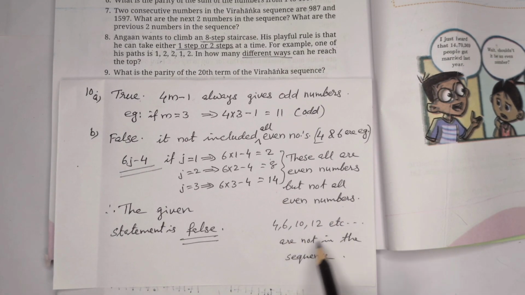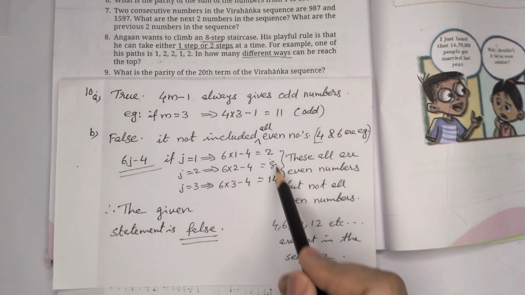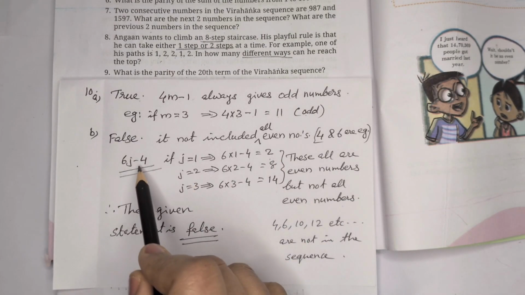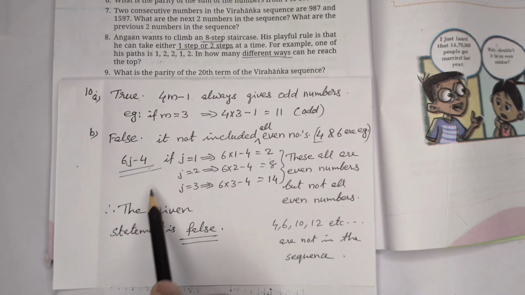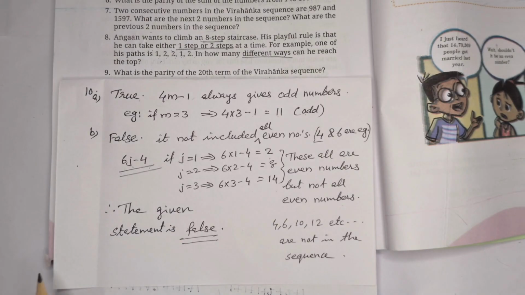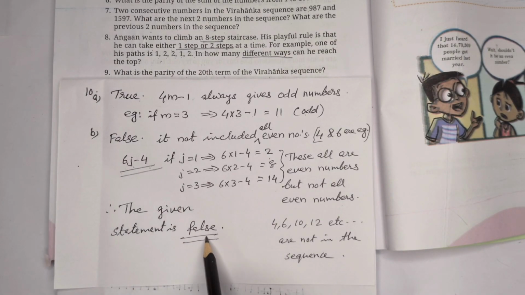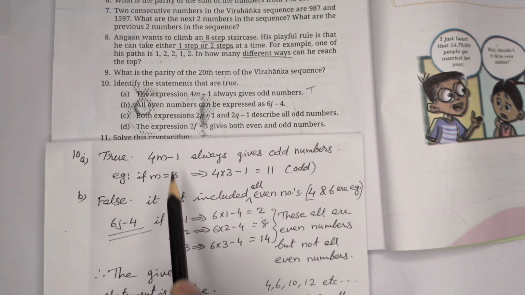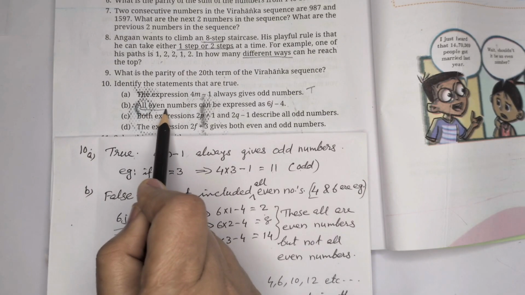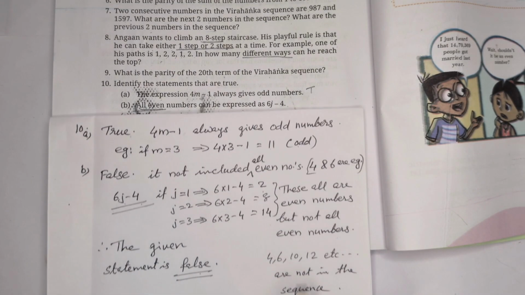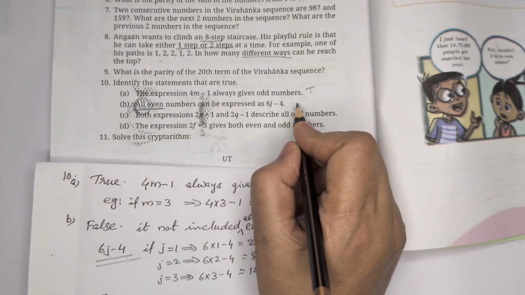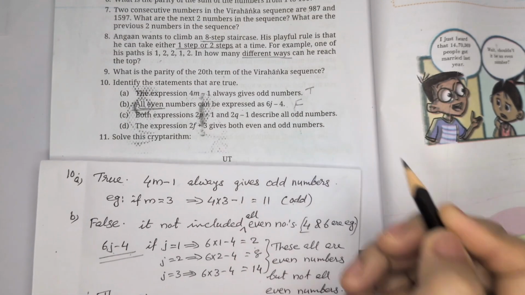4, 6, 10, 12, etc. are not in this result. That means they are not given by the expression, which means the given statement is false. Here the statement is saying all even numbers. We are not getting all even numbers. So that statement is false.